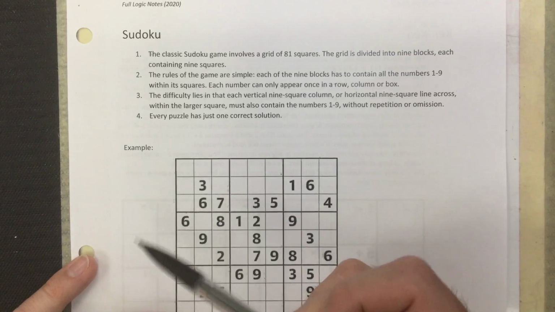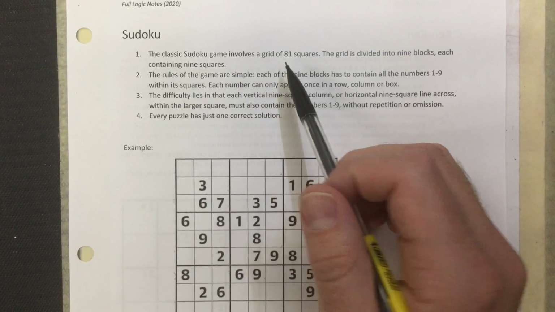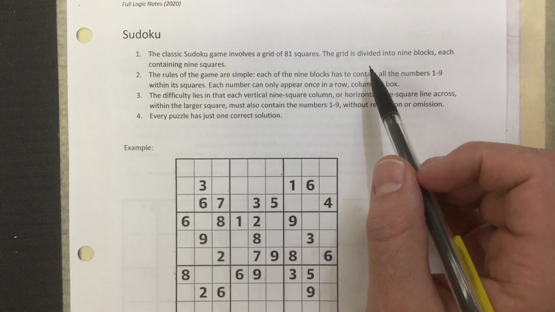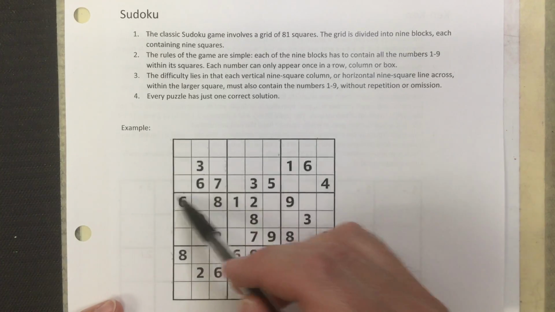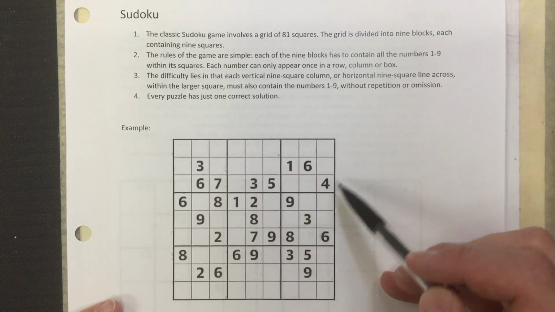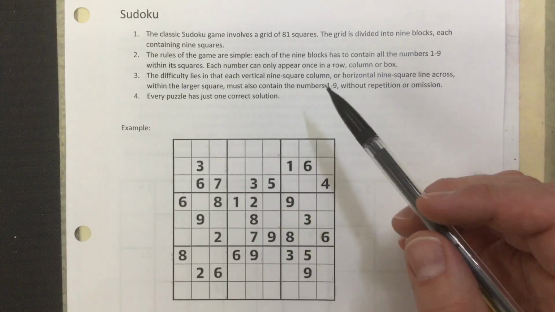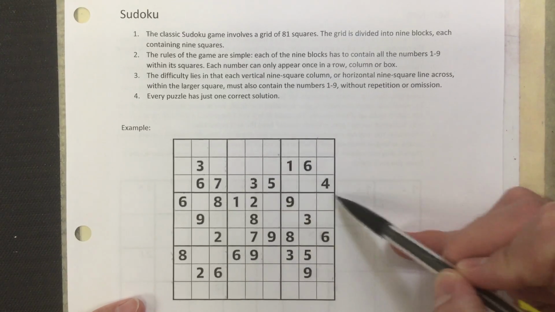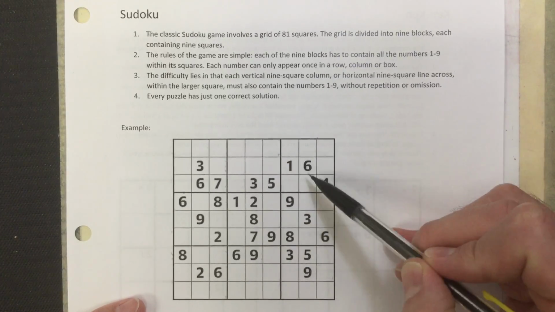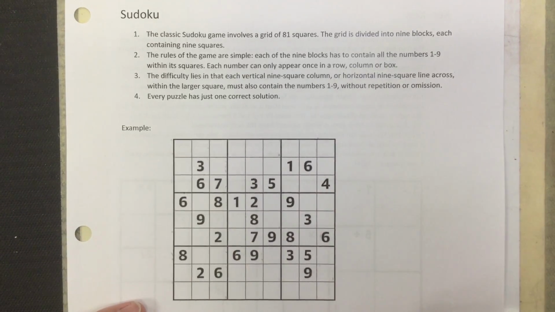So a Sudoku has a few different rules. Number one, it involves an 81-square grid, which is a 9 by 9 square, and it's divided into 9 blocks, each containing 9 squares. So here we have a Sudoku. Each of these blocks has 9 squares in them. And the rules of the game are pretty simple. Each of the 9 blocks has to contain the numbers 1 to 9. So this block right here has to have the numbers 1 through 9. This block, 1 through 9. This block, 1 through 9, and so on and so forth.